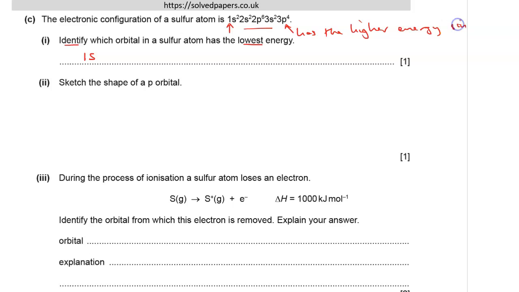Since it is farther away, it is farther from the nucleus.